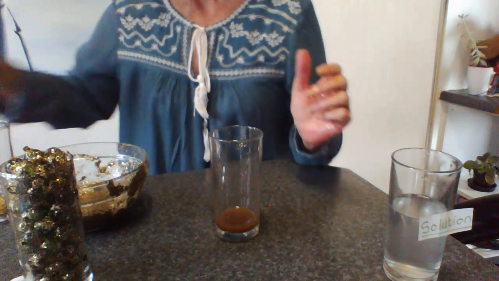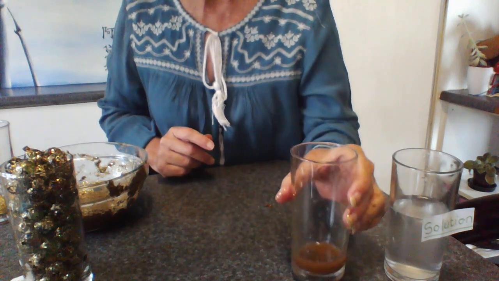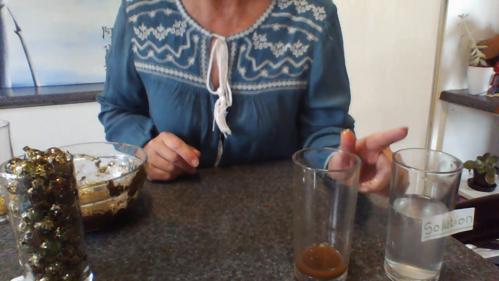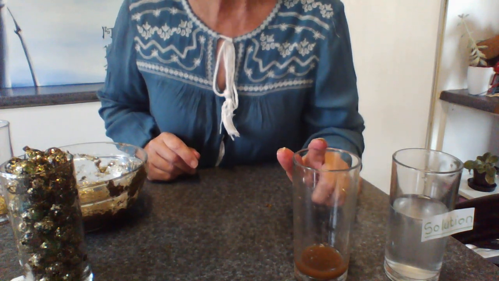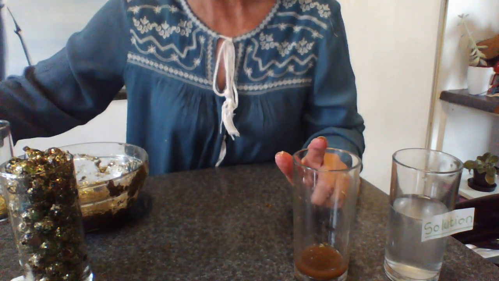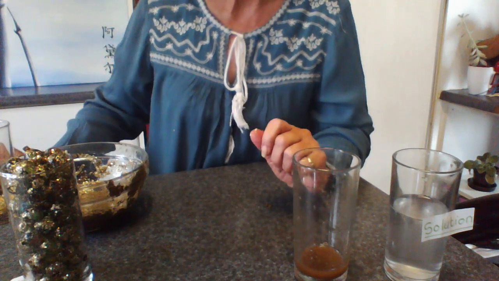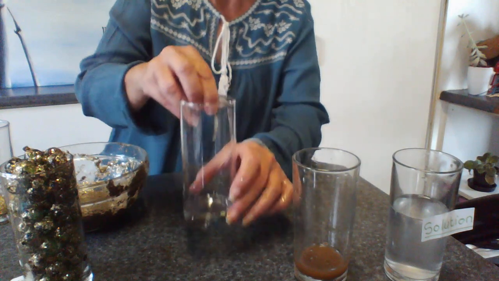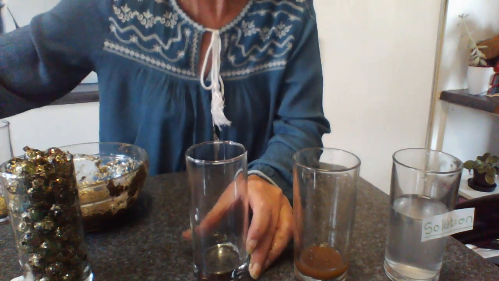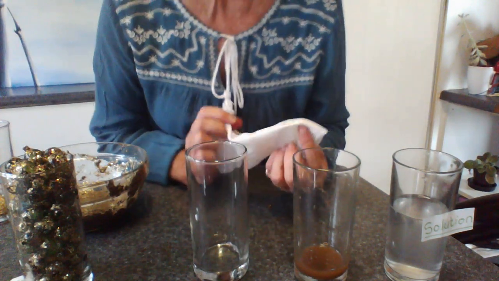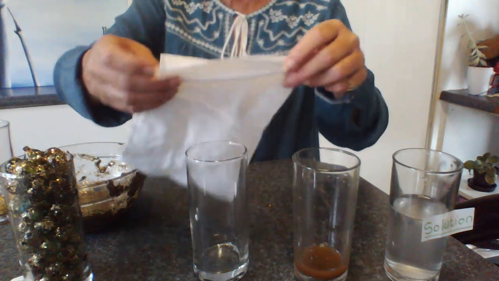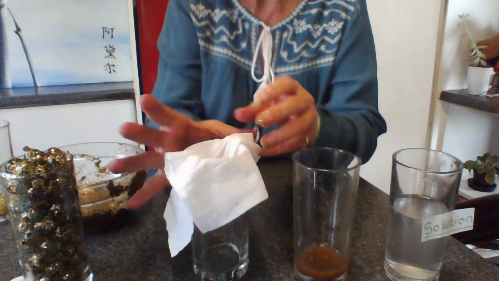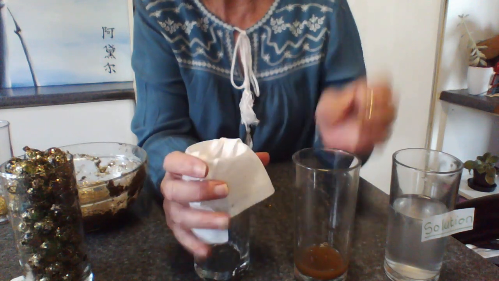Let's have a look. To prove that to you, I am going to pour this mixture of sand and our solution through a filter paper. That's another method of separating mixtures. If I take a clean glass, I'm just using wet wipes for this purpose. So I'm going to pour this mixture through the filter paper and see what happens.